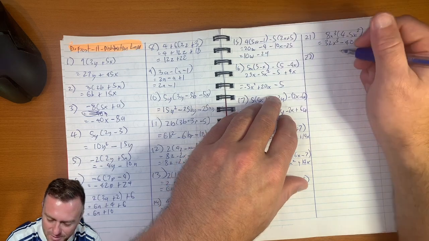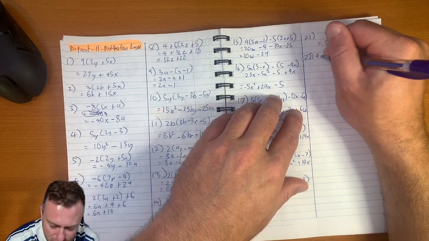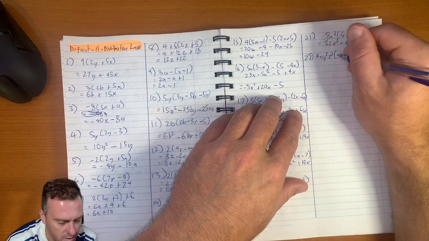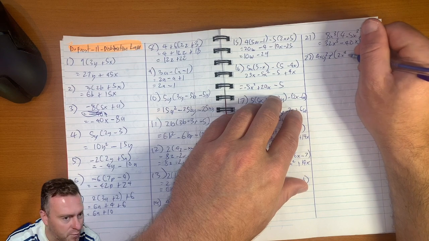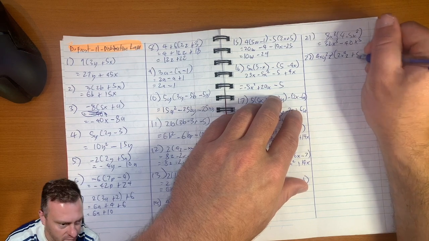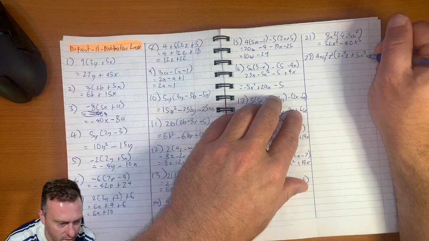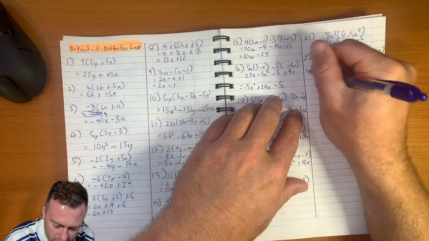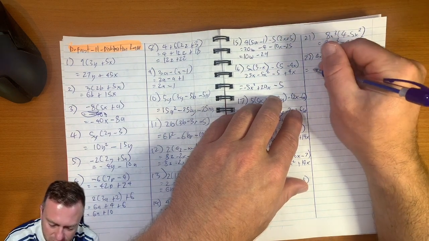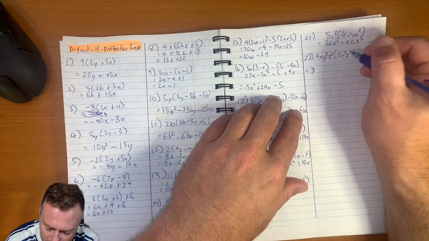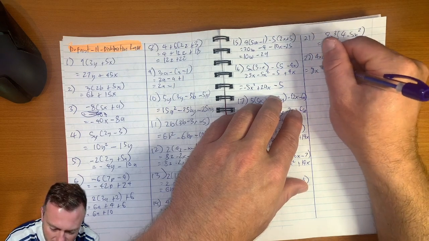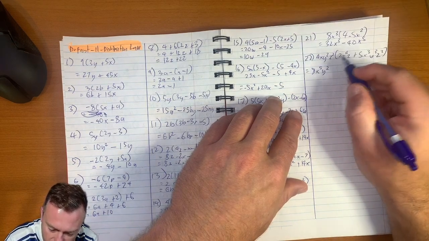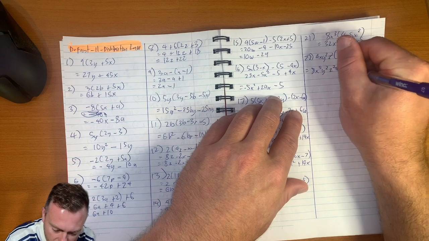And the last one, bit of a beast. Here we go. So we've got 4 lots of y squared z squared times 2 x to the power of 4 z, plus 5 lots of x to the power of 3, y to the power of 3, z to the power of 2. First step, symbol: positive and positive makes positive. 4 times 2 is 8. And then we do the variables. So we've got an x times x to the power of 4, which then gives us x to the power of 5. Then we have a y squared by itself. And then we have a z squared times z, which then gives us z to the power of 3.